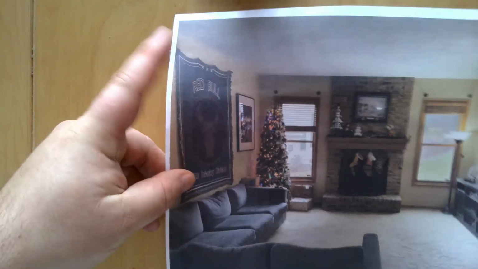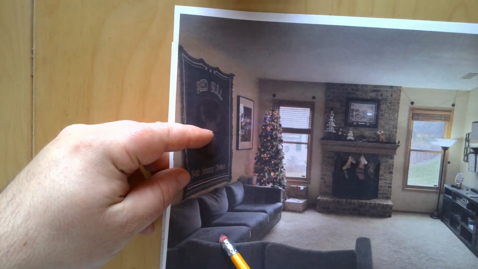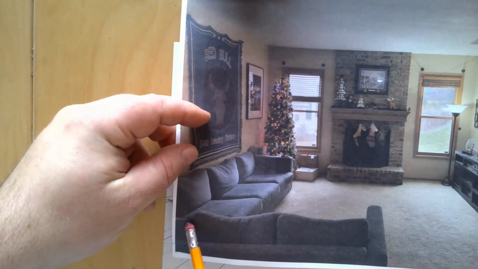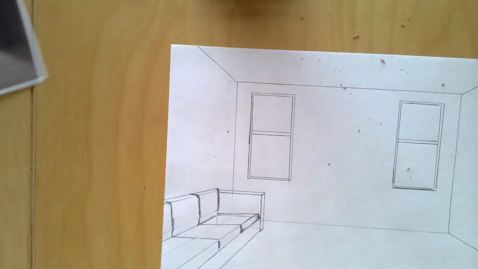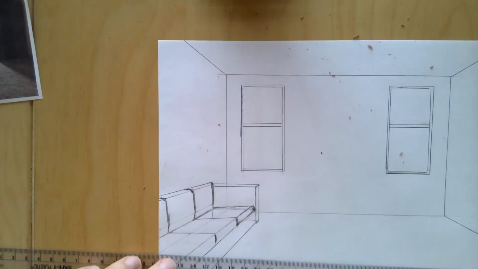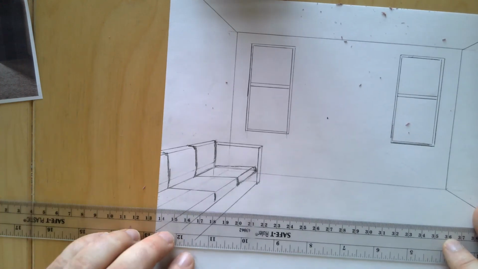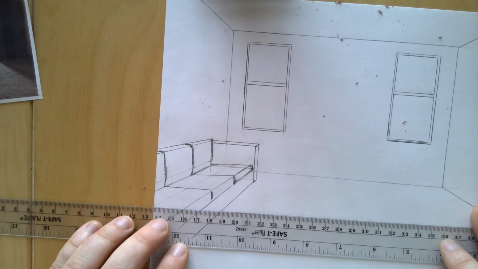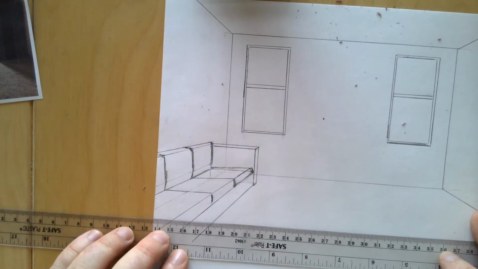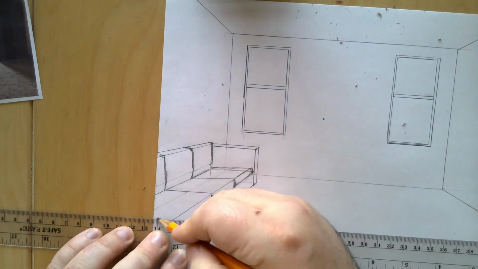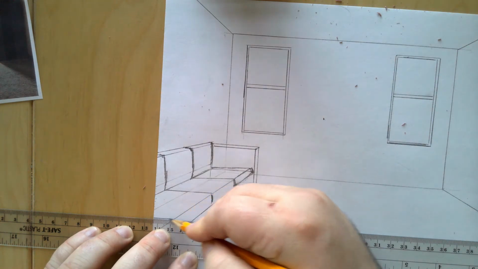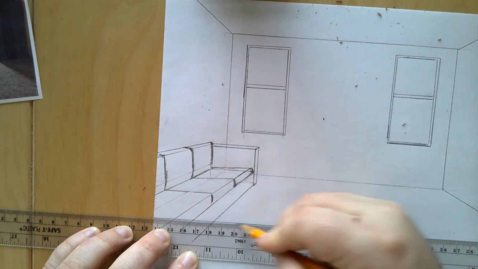And then this couch has three cushions you see, but you don't really see the bottom of the third cushion because it looks like there are other couch cushions that come up over. So those would be just making a line right in the bottom. All the way to a little bit more than halfway.